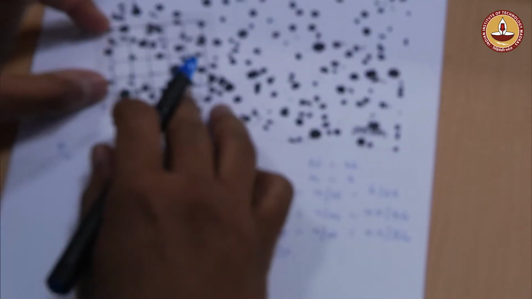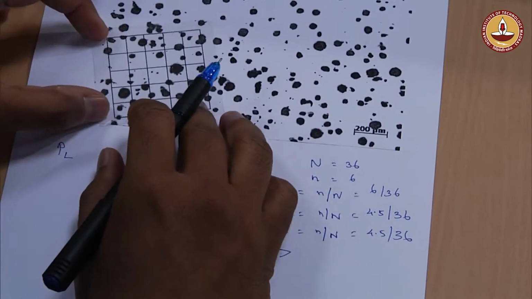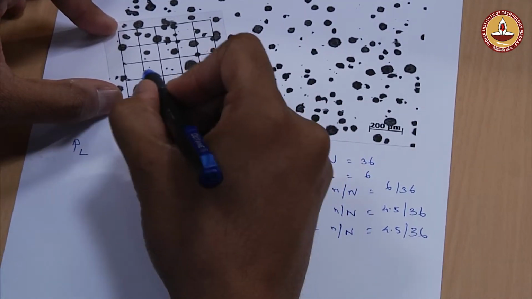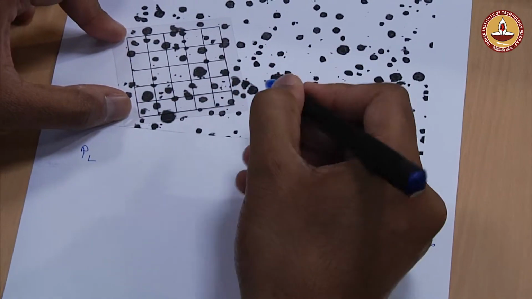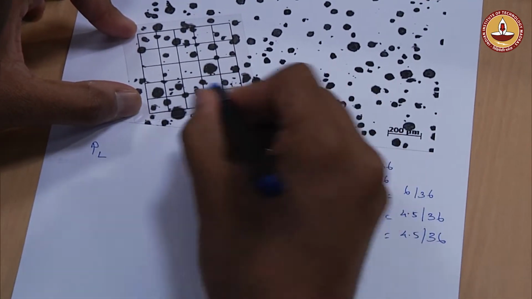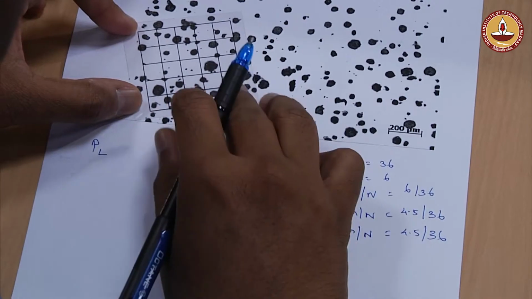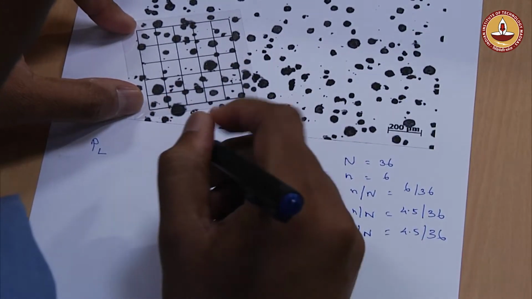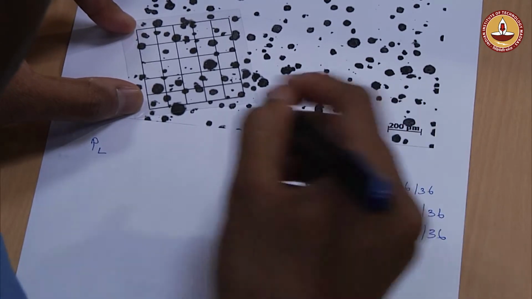We will assume that the vertical lines are not there, and use only the horizontal lines and let them fall on this microstructure.